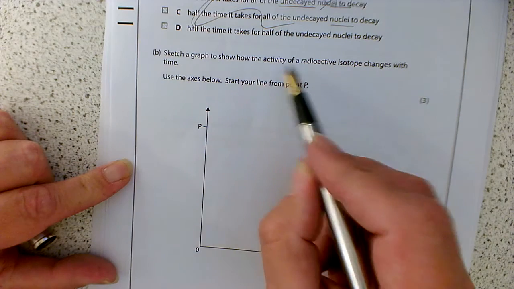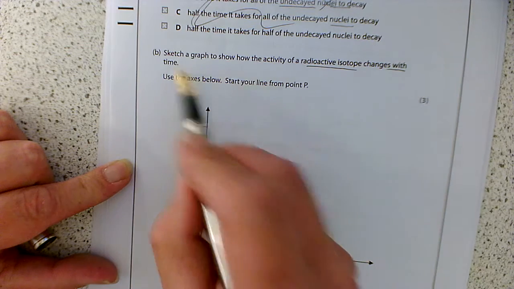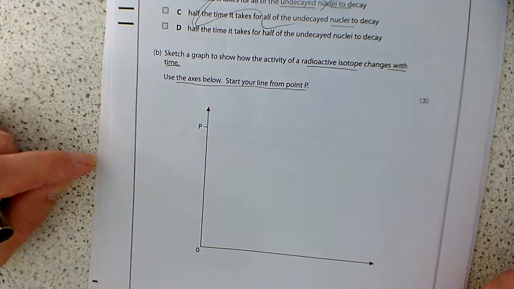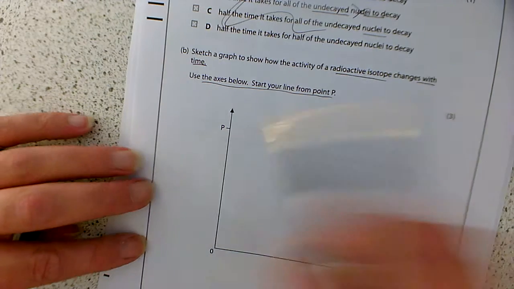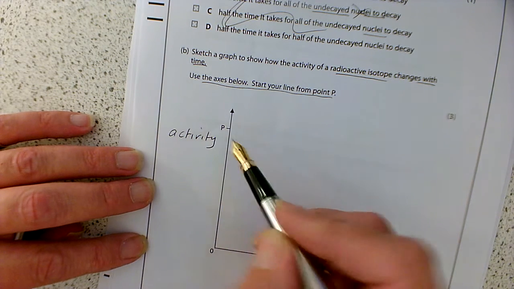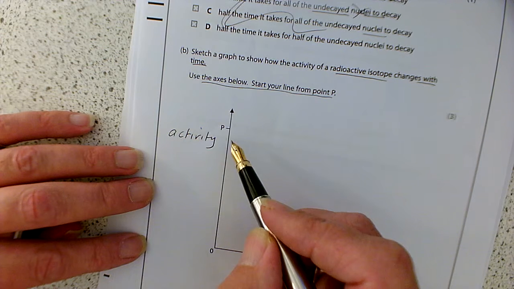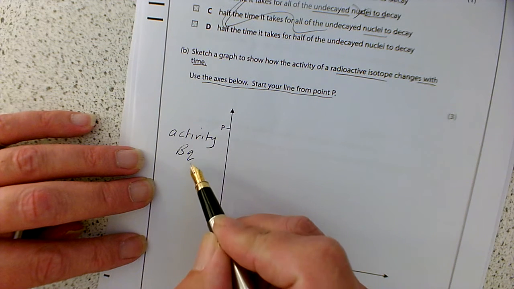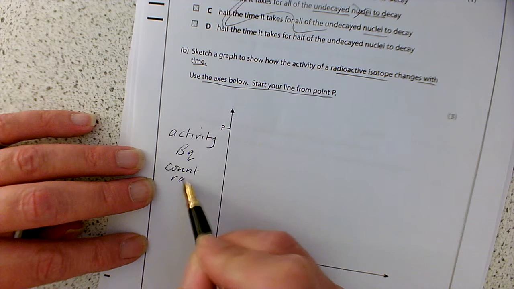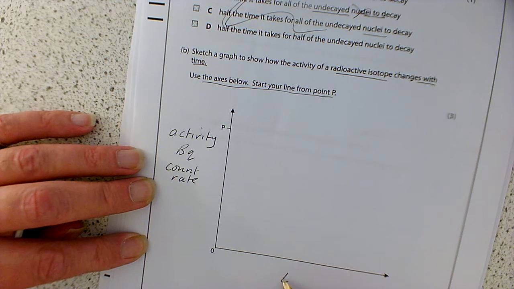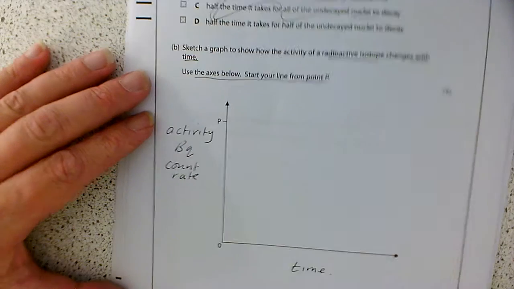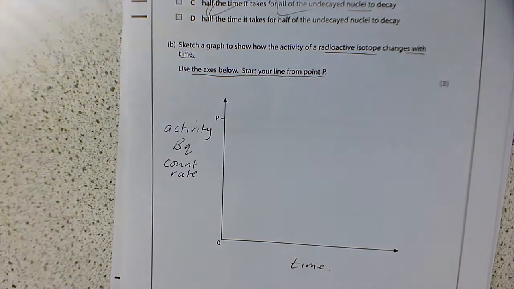Sketch a graph to show how the activity of a radioactive isotope changes with time. Use the axis below. First of all, let's label our axes. We're going to call this activity. Other things you could call it are becquerels or count rate. Activity is fine, and this is going to be time.